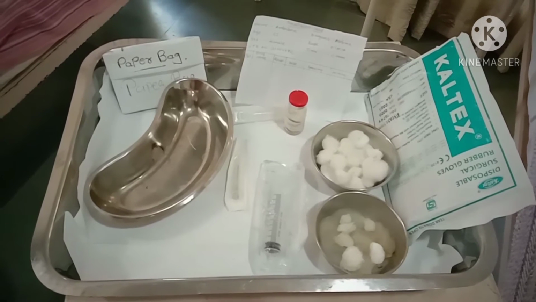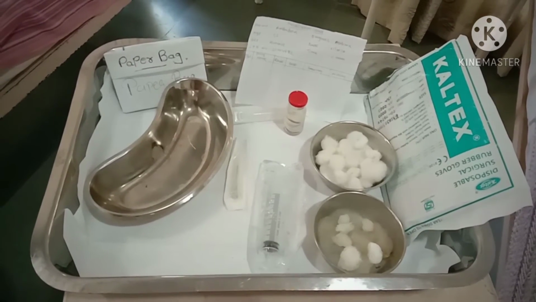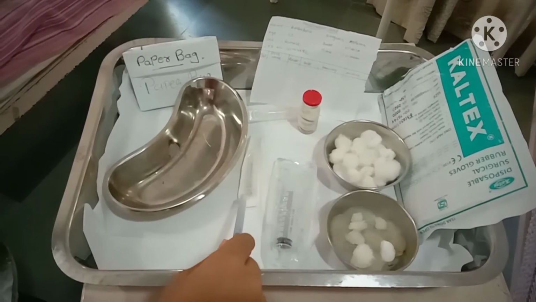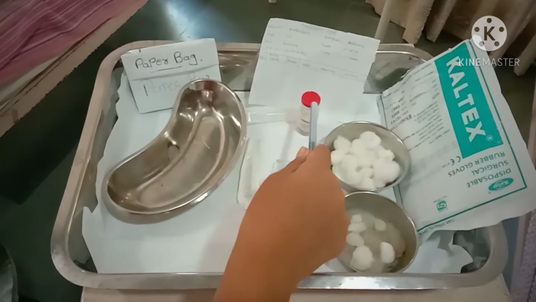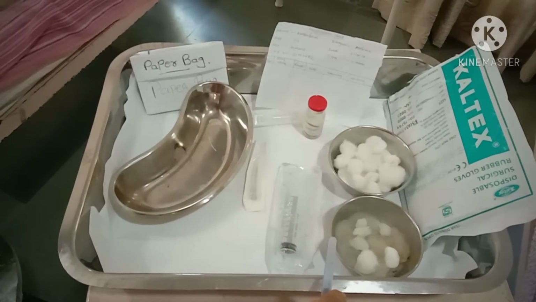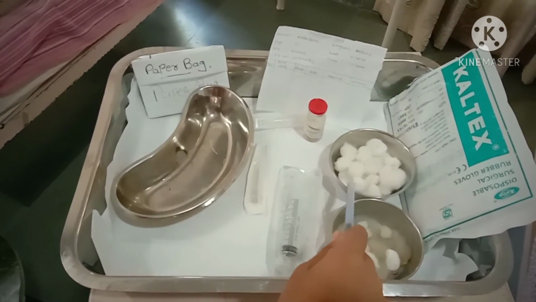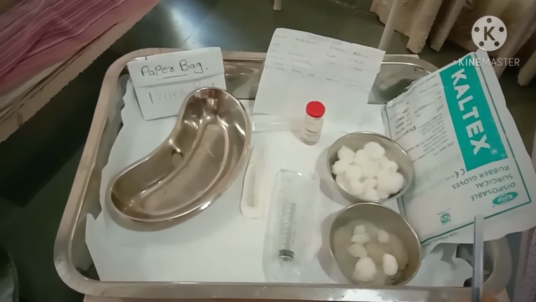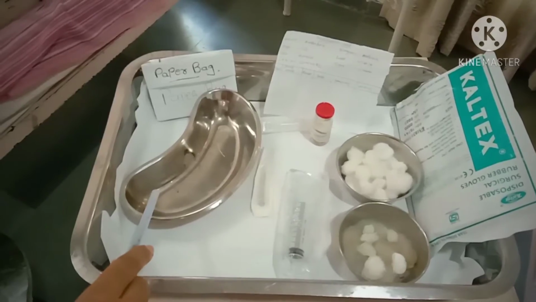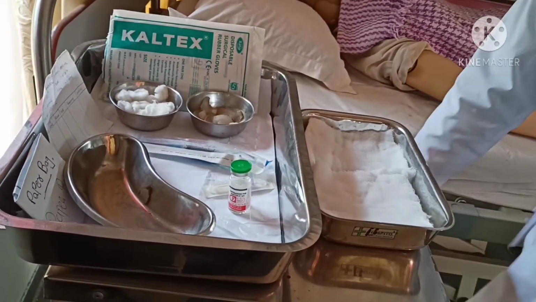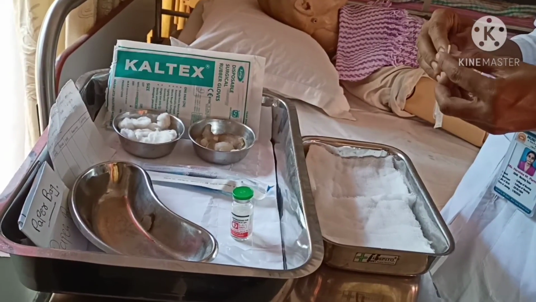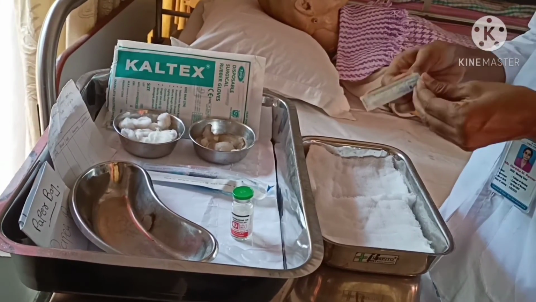A tray containing, for intramuscular injection: sterile syringe, sterile needle, prescribed medication, distilled water, a sterile bowl with a cotton swab, a sterile bowl of dry swab, sterile gloves, medication card, paper bag or kidney tray. Take another tray, a sterile tray or injection tray. Now, firstly, put the needle into the sterile tray without touching the inner part.